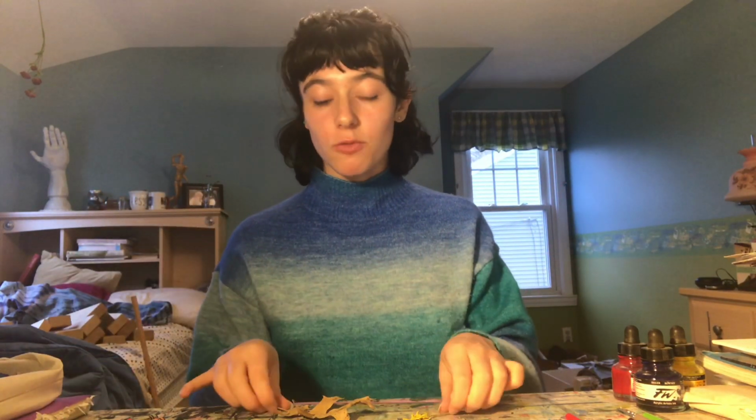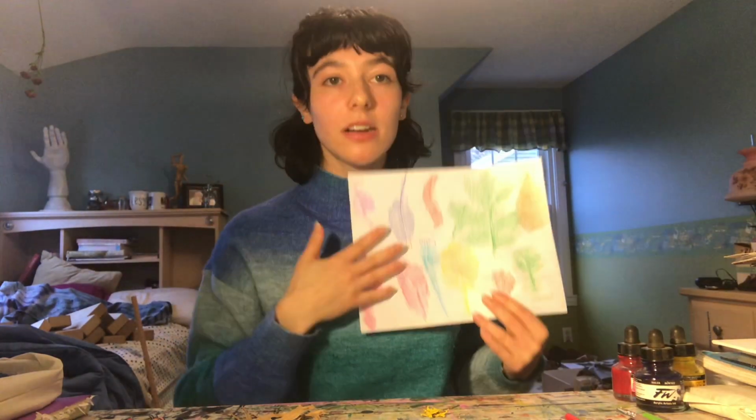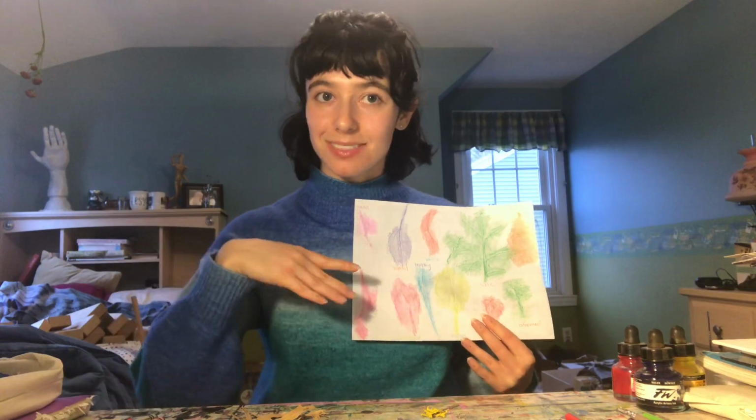So bring your family, go on a nice nature walk, and collect a whole bunch. Collect a bunch, because there's gonna be some things that you use and some things that you may not use, but the more you have, the more options that you have, the better. And then we can get into creating our nature rubbings, our narrative nature rubbings.